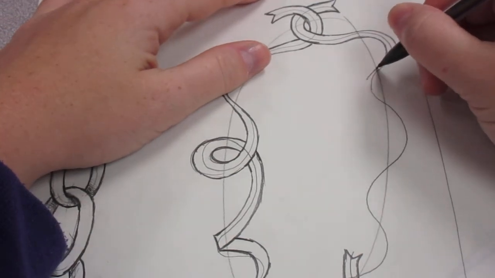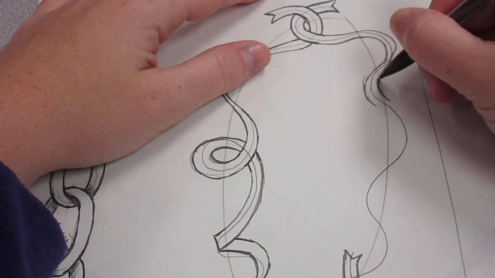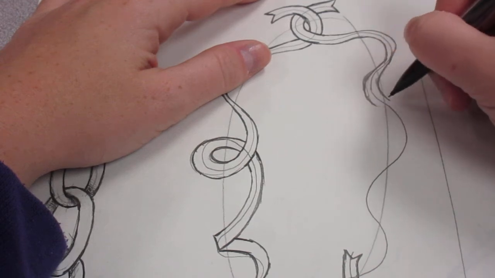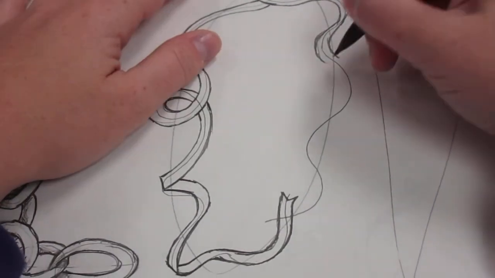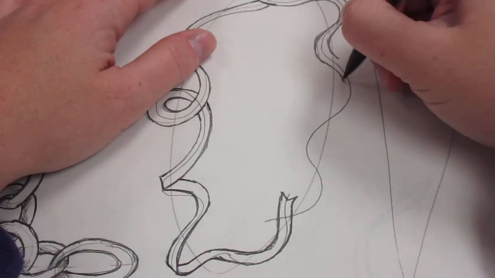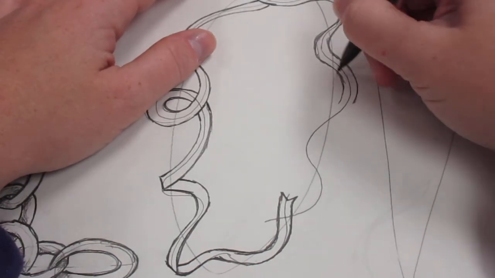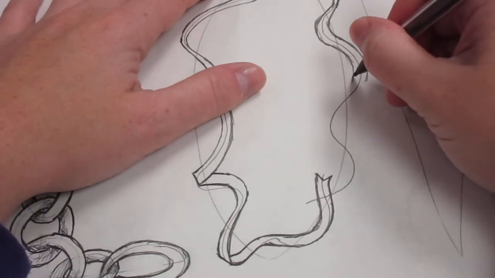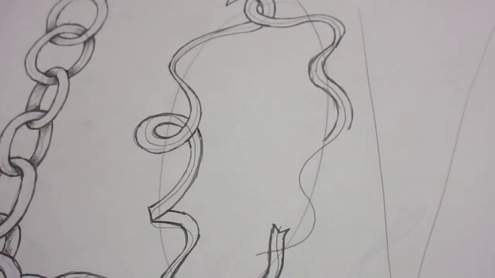Alright, and we'll just trace this bump. Trace that bump.